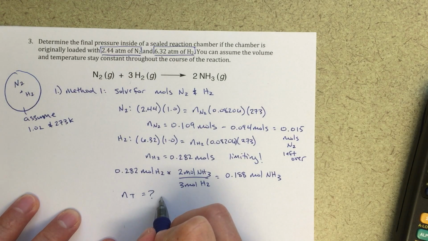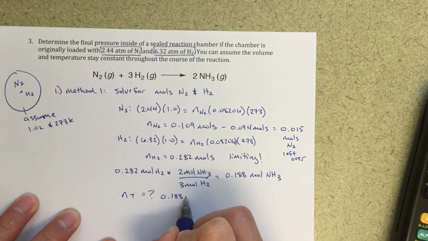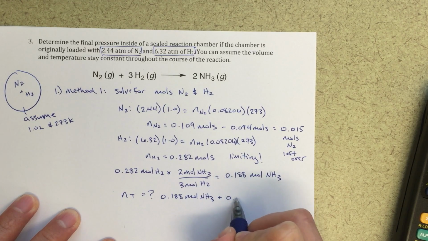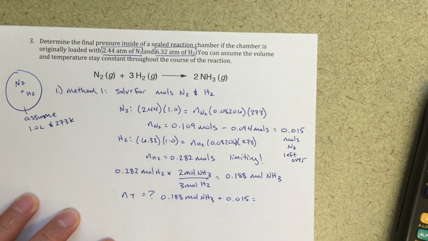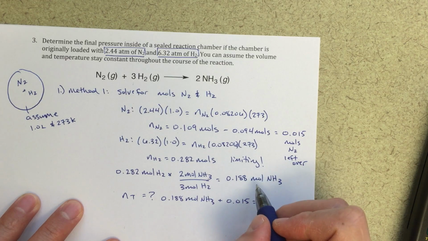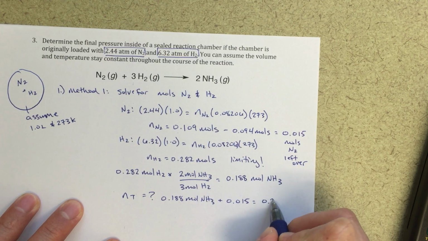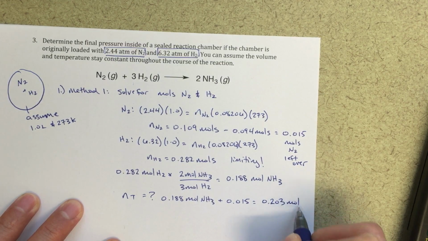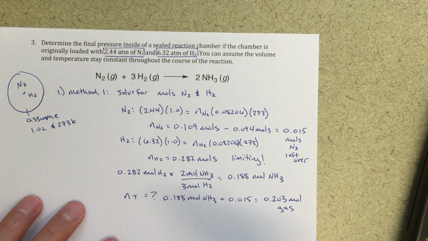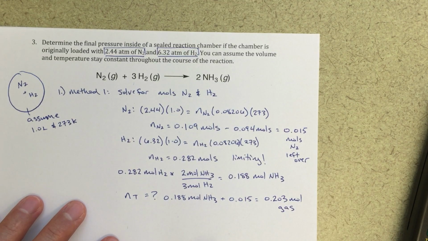So I need to take this moles of N2 into account. So my total moles is going to be my moles of product that I formed, moles of NH3, plus my moles of N2. So my total number of moles is equal to 0.203 moles of gas. So in total, I've got 0.203 moles of gas in this reaction.